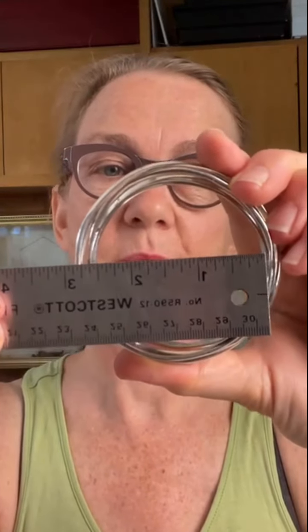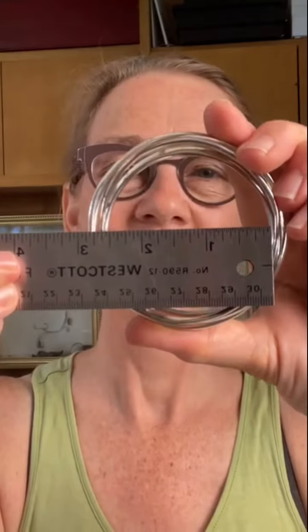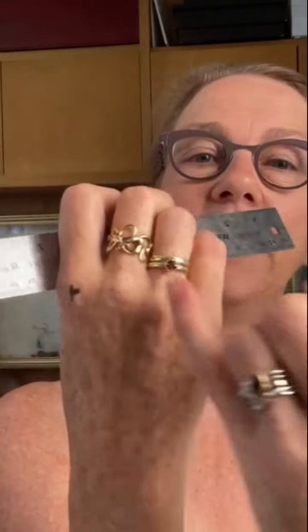Wrong side. Everything is backwards. So the diameter, of course, is the widest part of your bangle, and that distance from here to here equals the diameter of the ideal bangle for you. How cool is that? That's so much easier in a way. So I thought that was really neat.